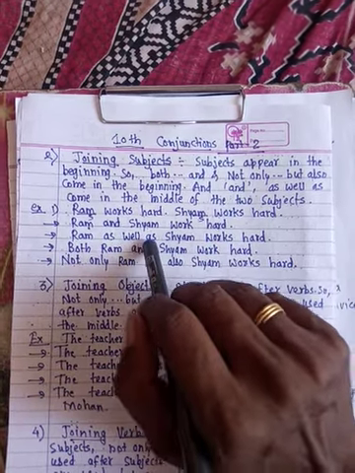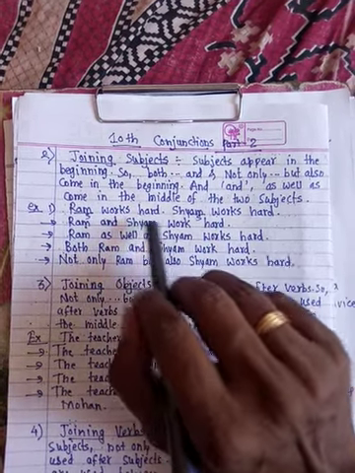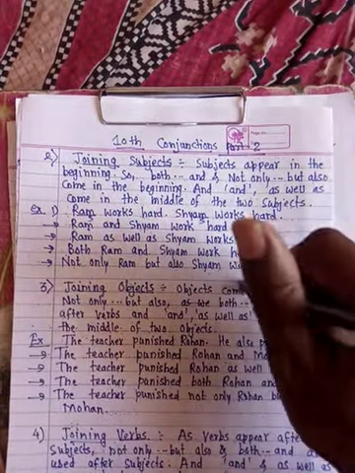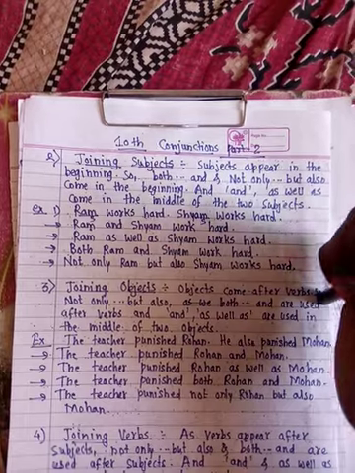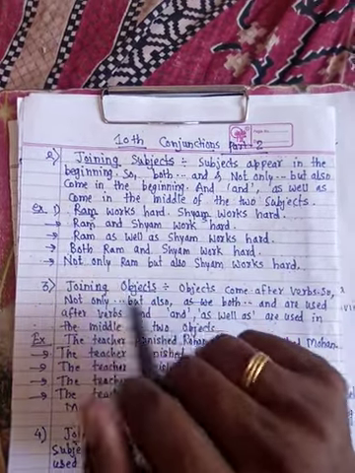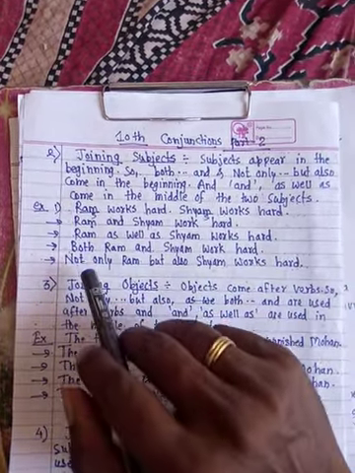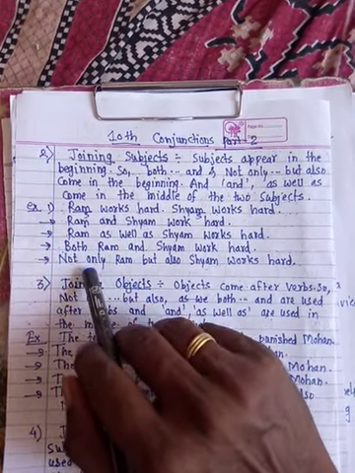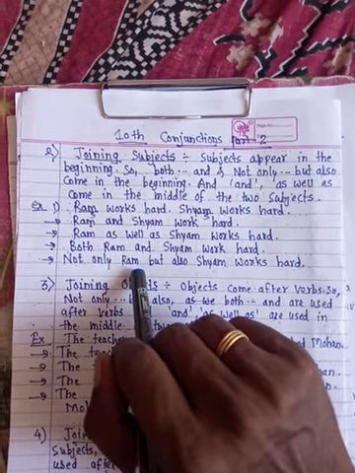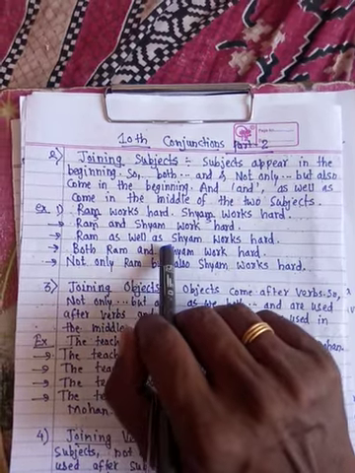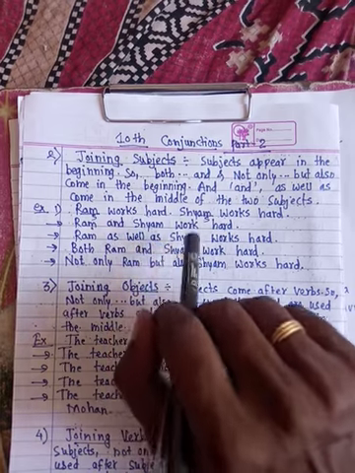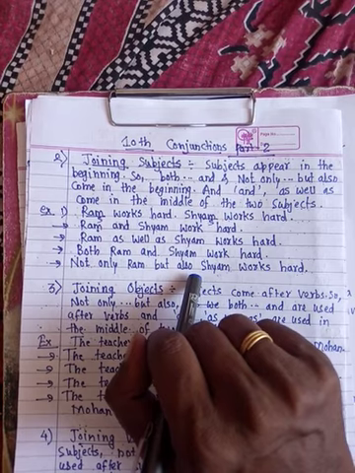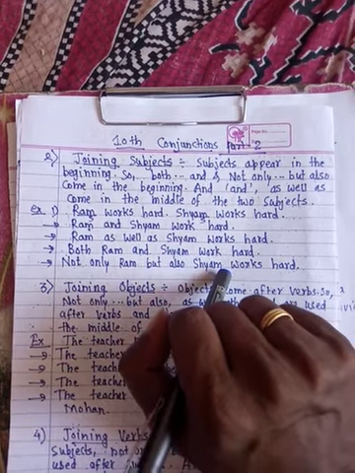So and and as well as appear in the middle of two different subjects, and common part is placed after the subjects. Remember this. Now use of both and, and not only but also. Both and not only but also will appear in the beginning, both or not only first, and after that, first subject, then in case of both and, and then second subject, and in case of not only but also, but also is put and then second subject.